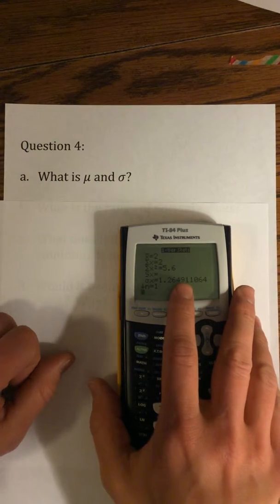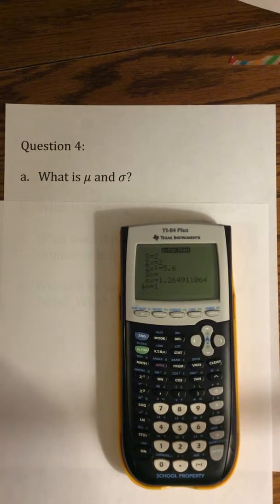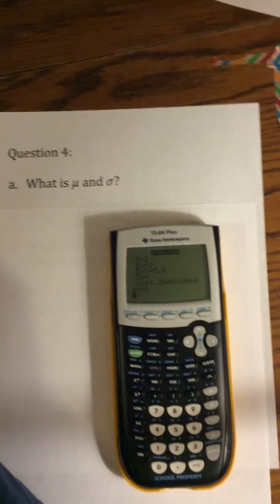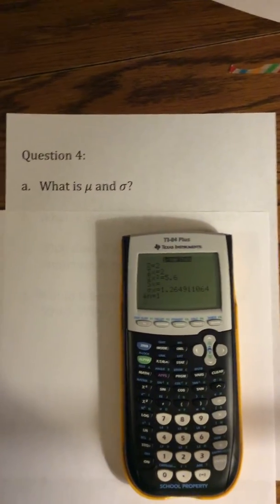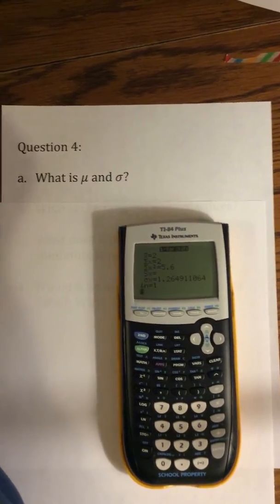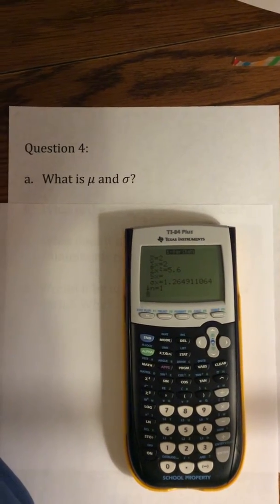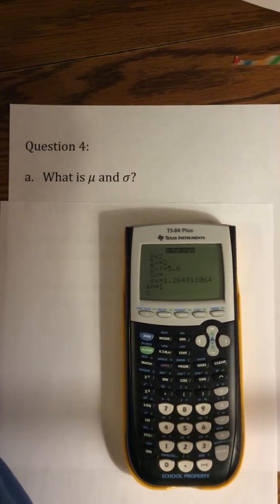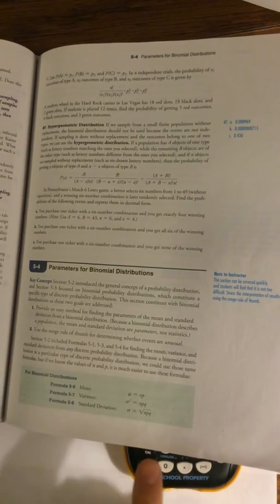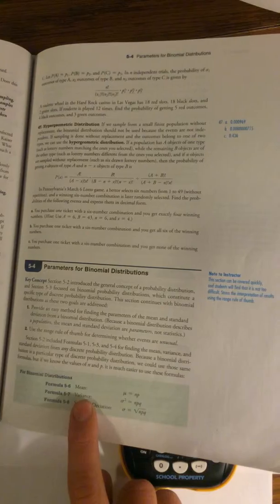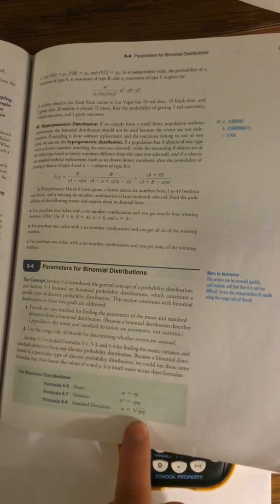If you look in your text, it says that when you have a binomial distribution function, in section 3.4, I'm on page 237, the mean is NP, and the standard deviation is the square root of NPQ.